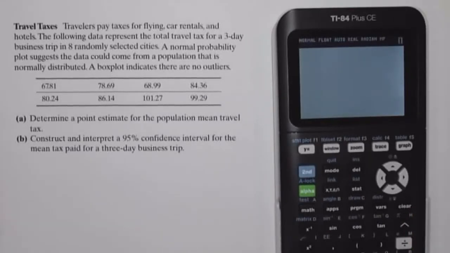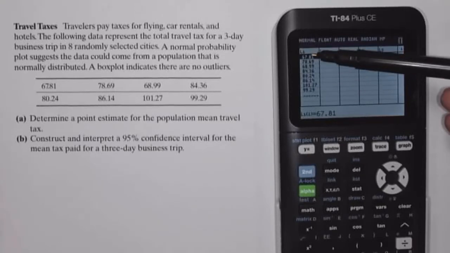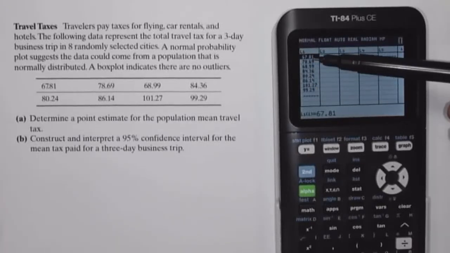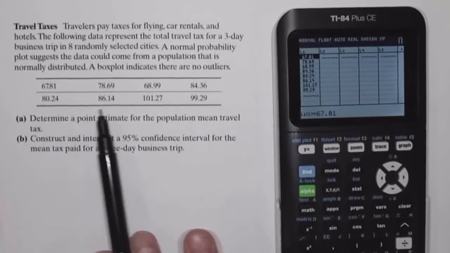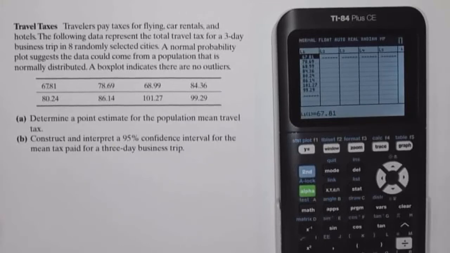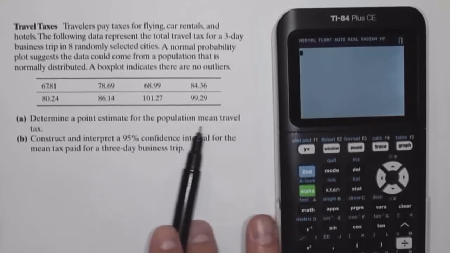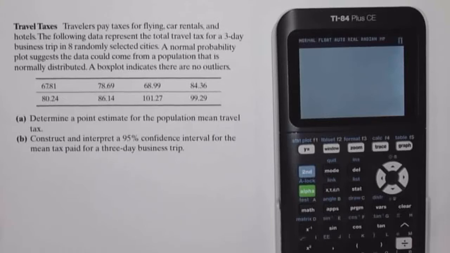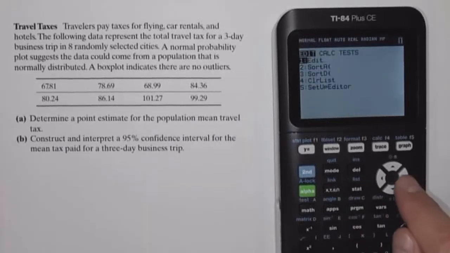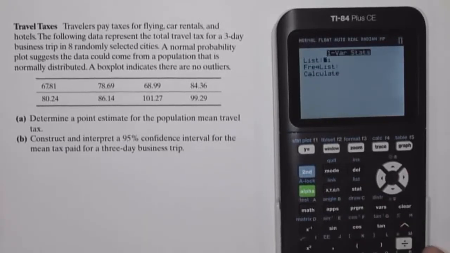So I'm going to bring in my calculator. I'm going to go to Stat and Edit, and I have already entered these 8 data values into list 1 in my calculator. So that's the first thing that we have to do when we're given data, is we have to enter the data into our calculator. Second, quit to go back to the home screen, and I'm going to calculate the point estimate, which is the sample mean. So to calculate the sample mean, I'm going to go to Stat and Calc, 1 variable statistics. My data is in list 1, so I'm just going to calculate that.